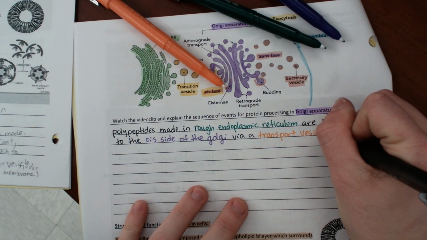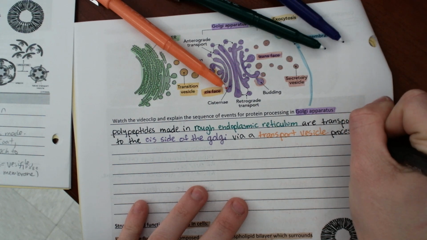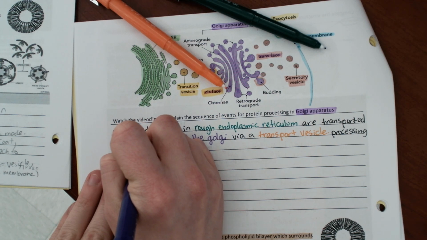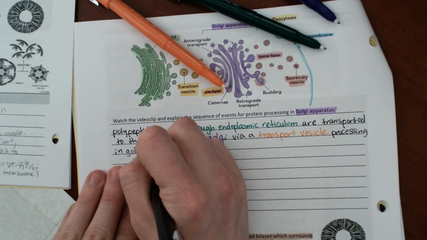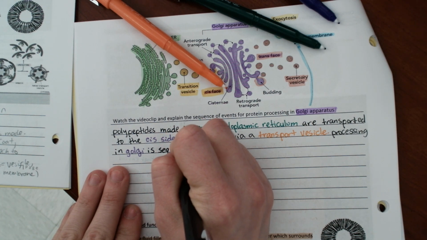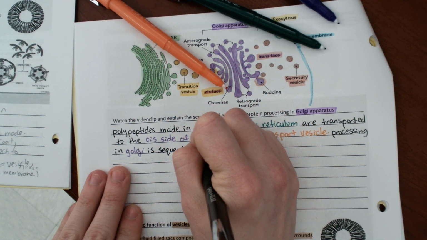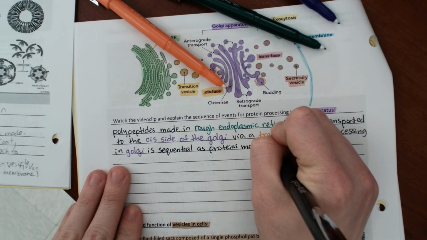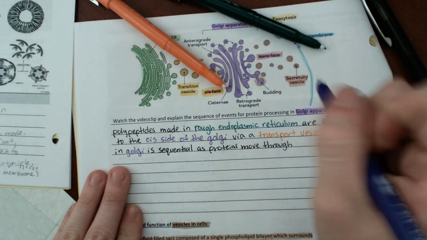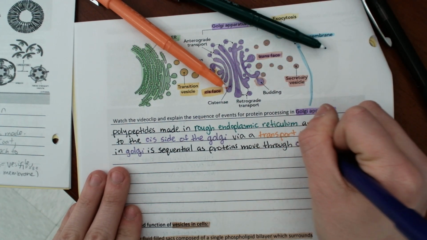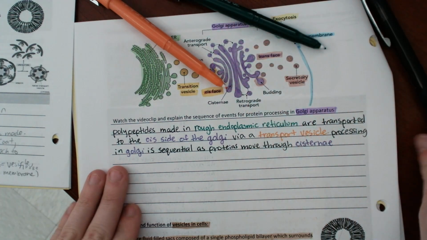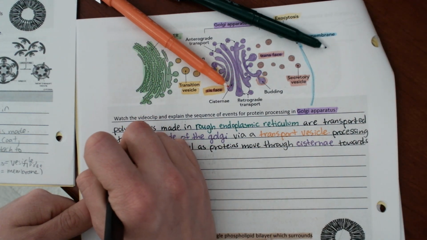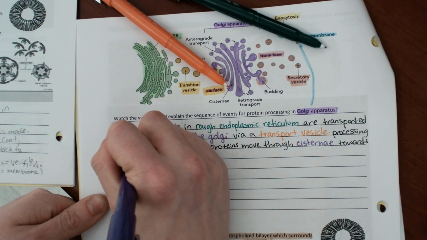Then processing in the Golgi is sequential as proteins move through your cisternae towards the trans side.